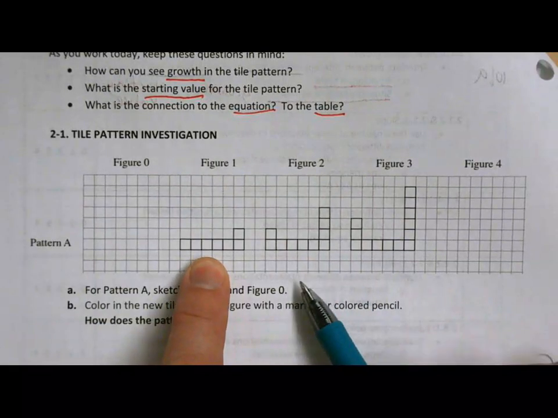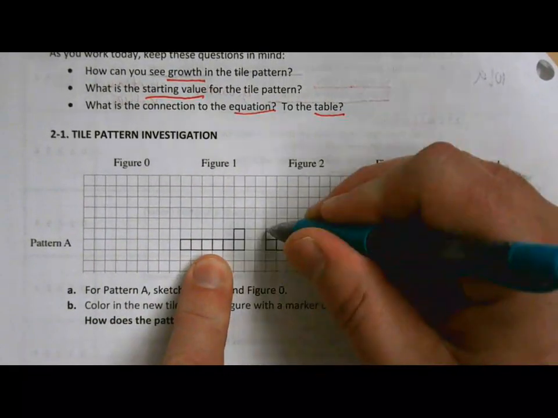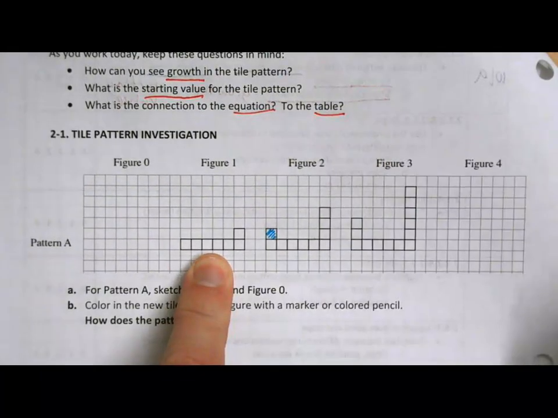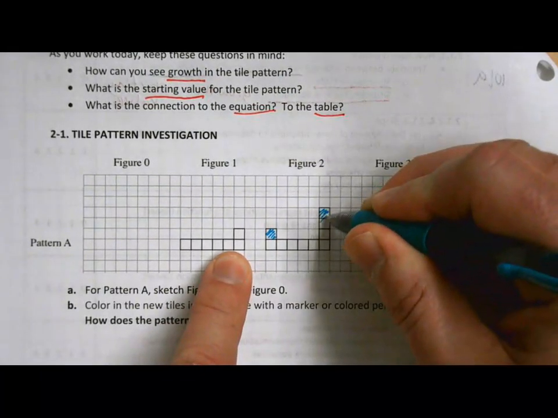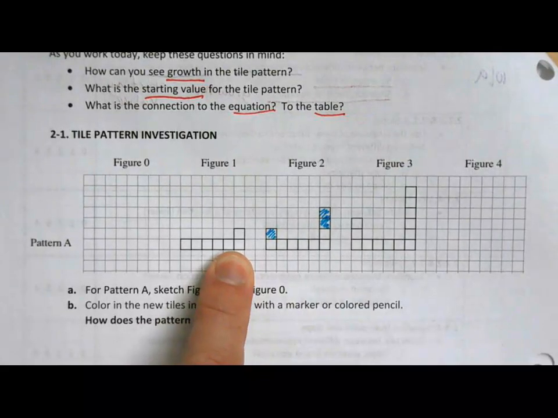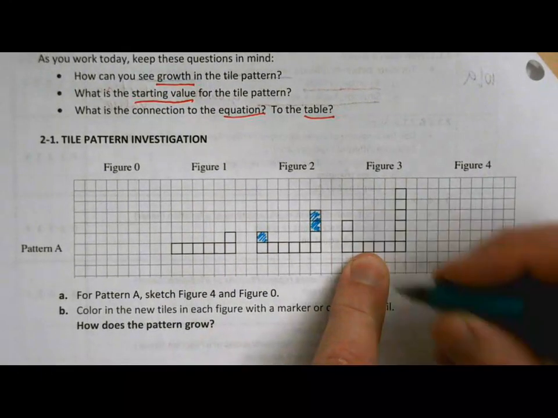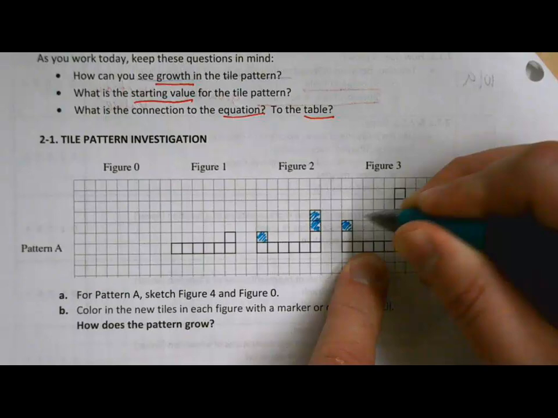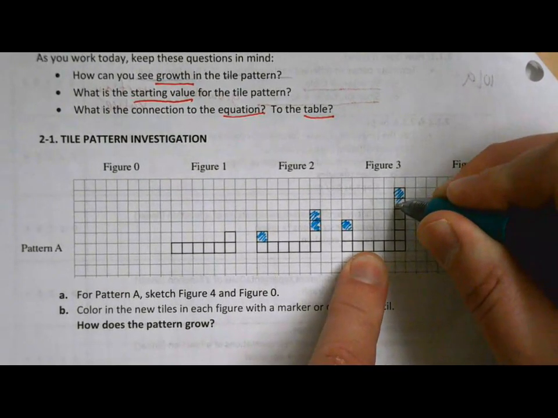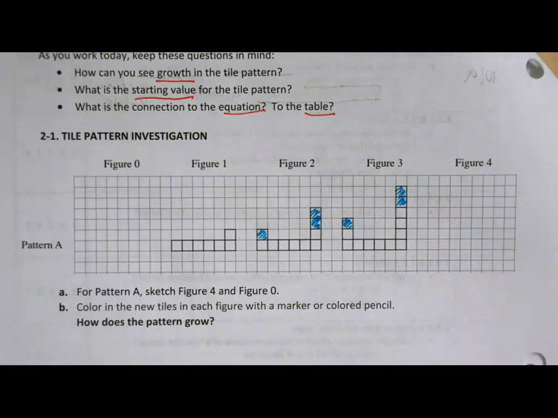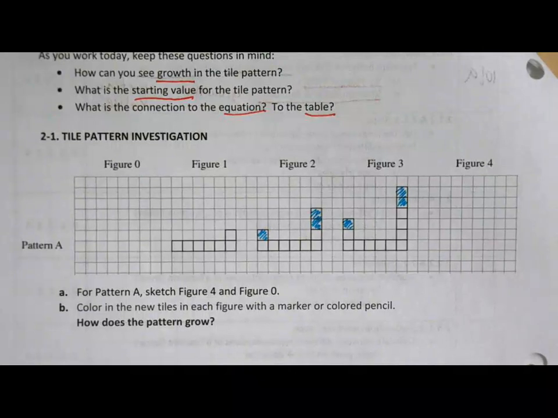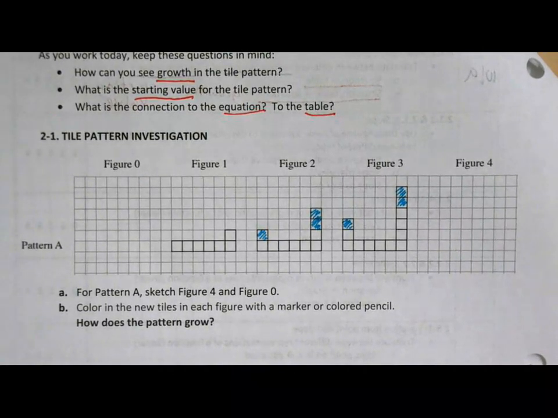For example, from figure 1 to figure 2, this tile was new, and these 2 tiles up here were new tiles. And then when I went on to figure 3, this was a new tile, and these 2 up here were new tiles. So if it helps you to color in those new tiles to figure out what's going on in your pattern, go ahead and do that. Go ahead and make me a drawing of what figure 4 and figure 0 would look like. Take a moment, let you do that.